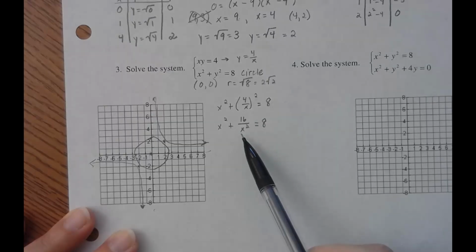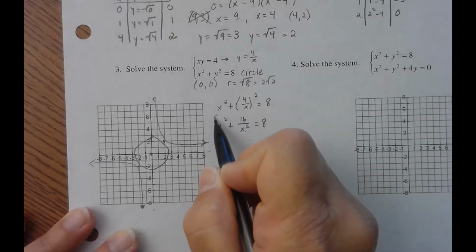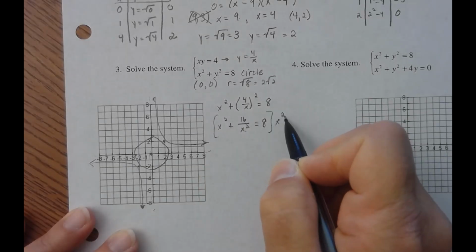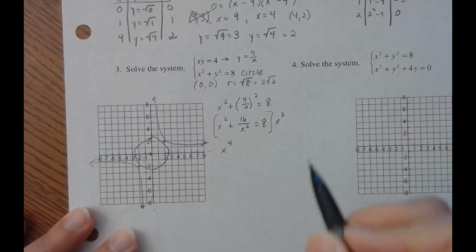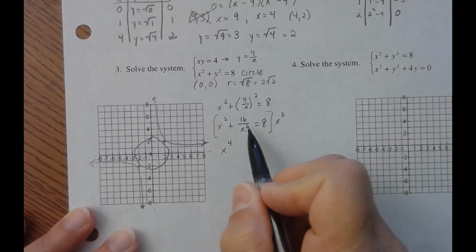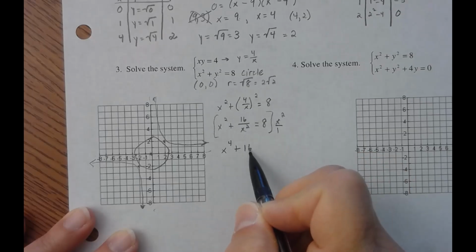In order to get rid of the fraction, I'm going to multiply every term by x squared. So x squared times x squared is x to the 4th. x squared times 16 over x squared, this is where the x squared will cancel out and I'm left with 16.